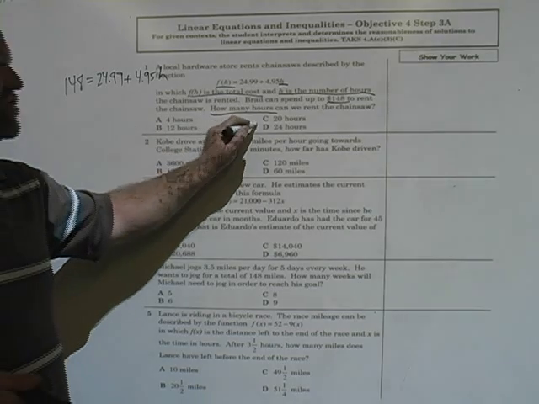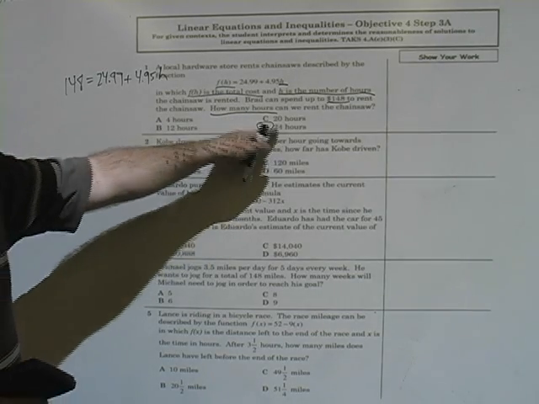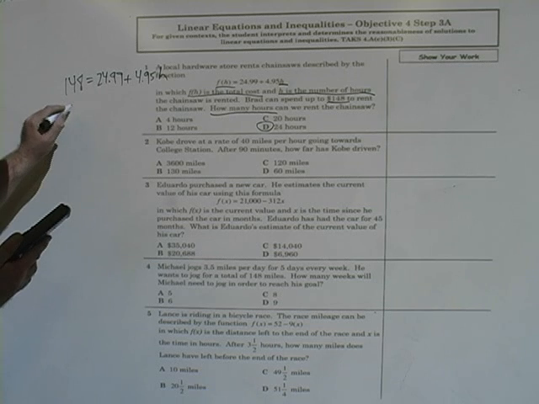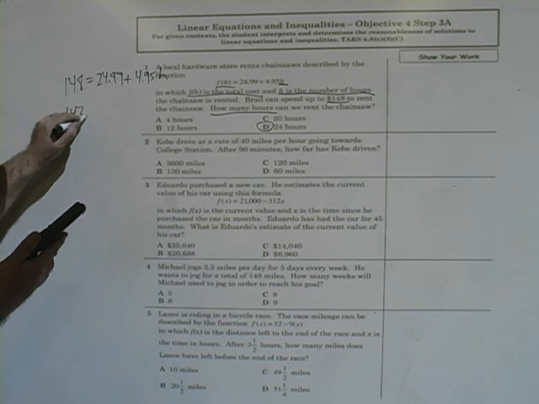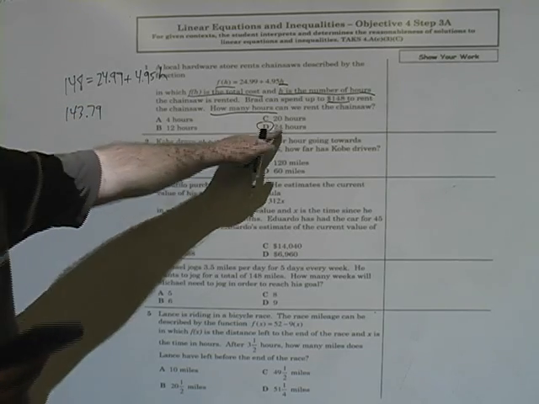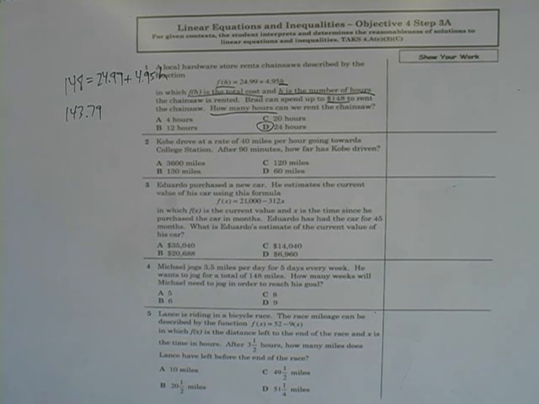The answer is going to be 24, because when we plug 24 in for h, we get 24 times 4.95 plus 24.99, and we get 143.79 when we plug 24 in. So we can rent it for 24 hours.